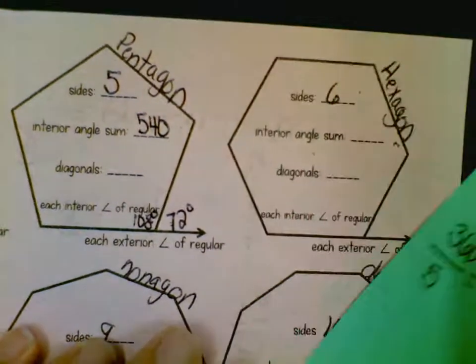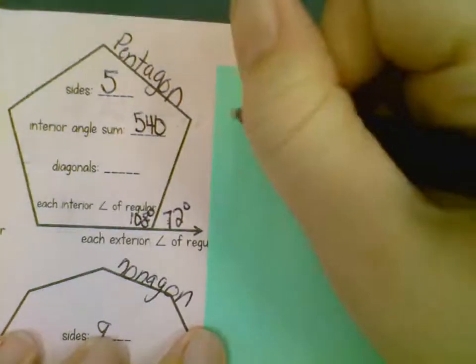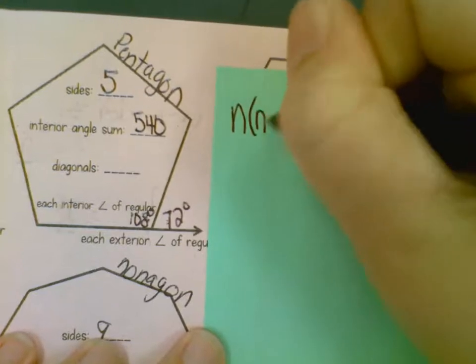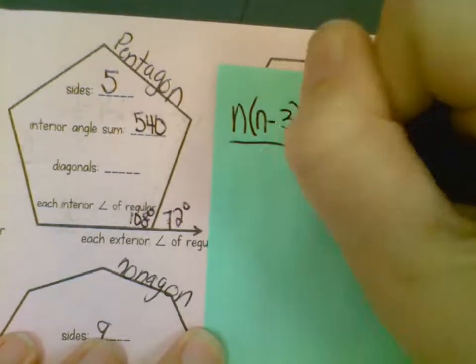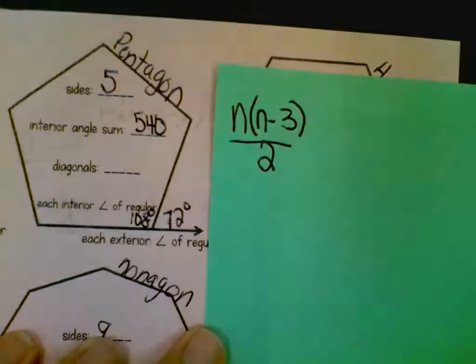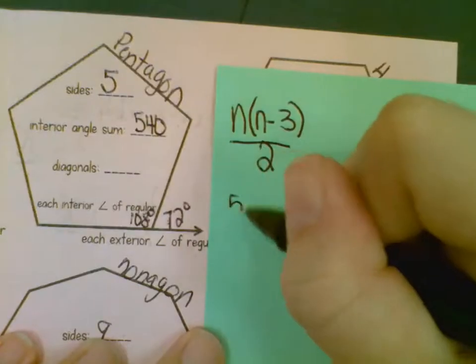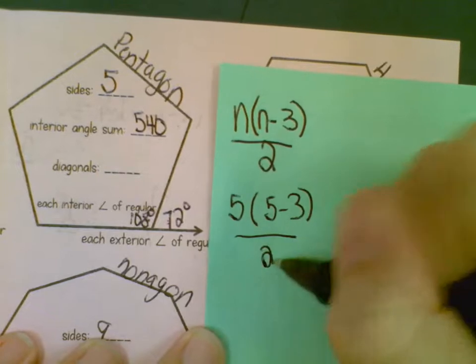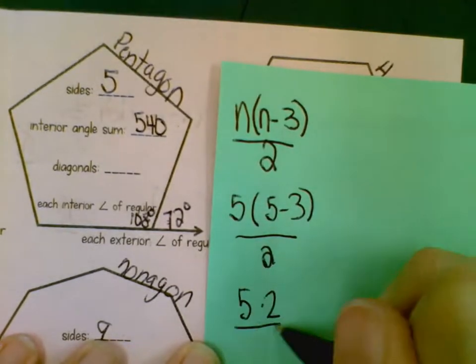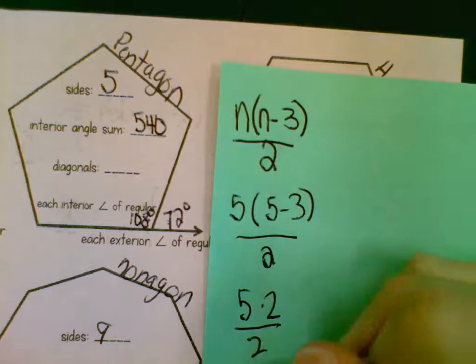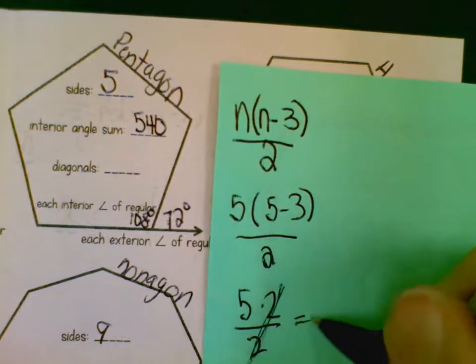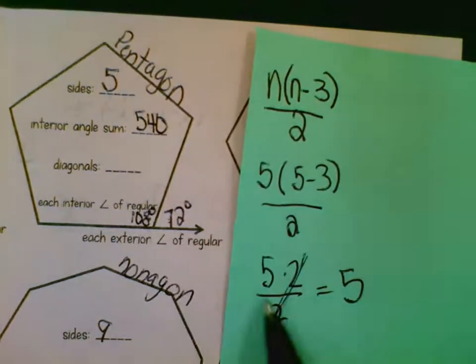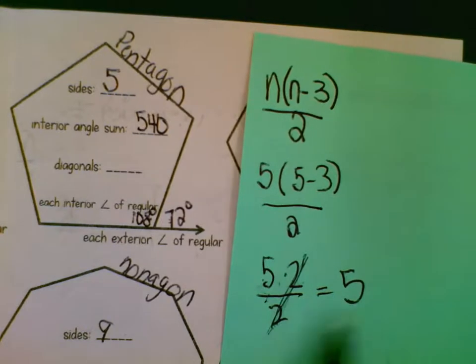So our last one is our number of diagonals. So that formula was n times n minus 3 over 2. N is 5, so we'd have 5 times 5 minus 3 over 2. So 5 times 2 over 2. One way to do this would just be to cross out the common factor, so we would just get 5. Another way would be 5 times 2 is 10, 10 divided by 2 is 5. So there's 5 diagonals in our pentagon.